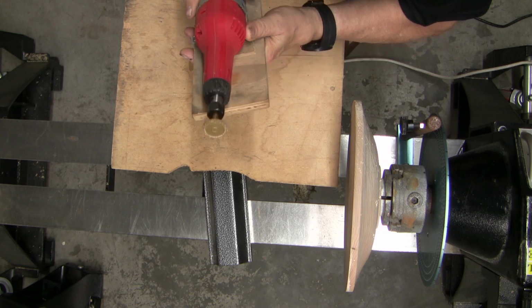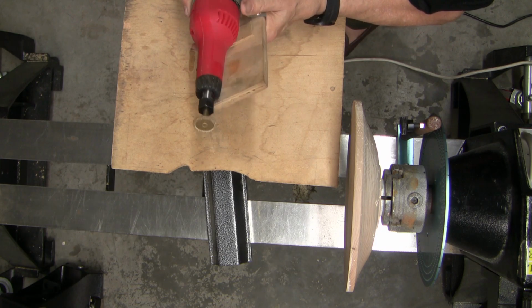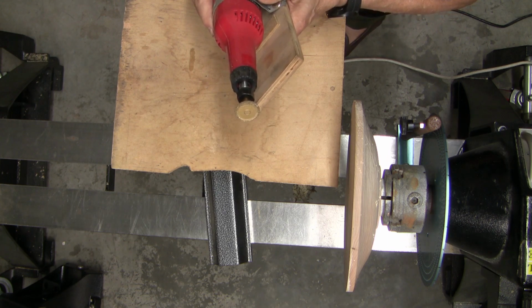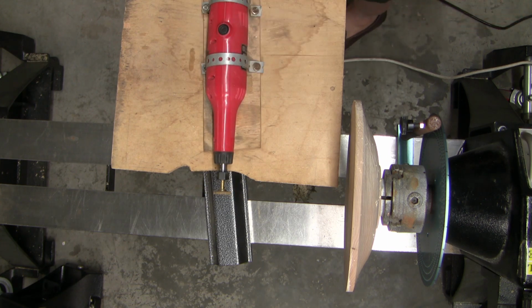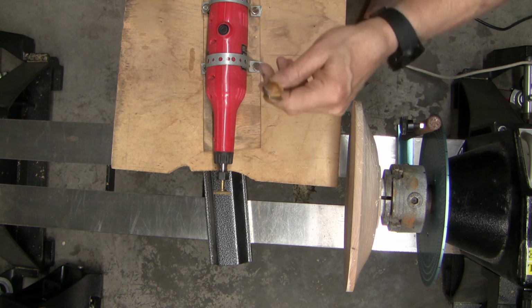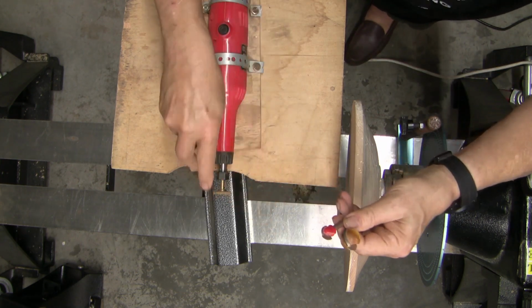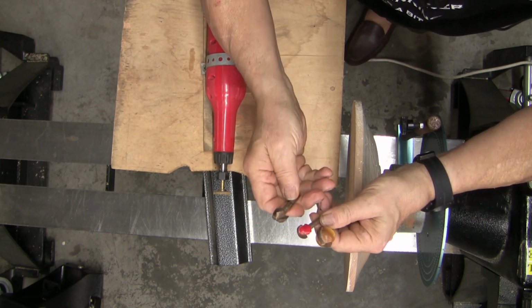So what you see here is actually a disc. In the beginning, the bulk of them that I would do would be with core box bits.